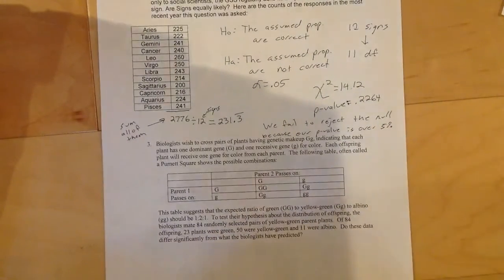All right, so let's look at this last problem. Biologists wish to cross pairs of plants having genetic makeup Gg, indicating that each plant has one dominant gene and one recessive gene for color. Each offspring plant will receive one gene for color from each parent. The following table, often called a Punnett square, shows the possible combinations.